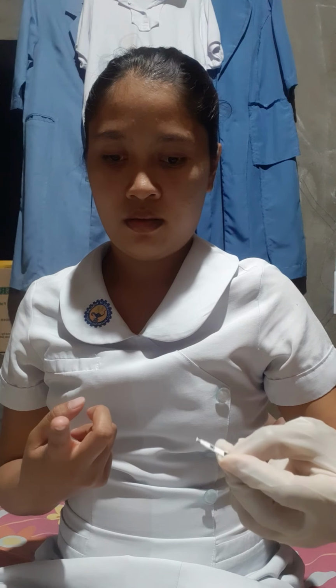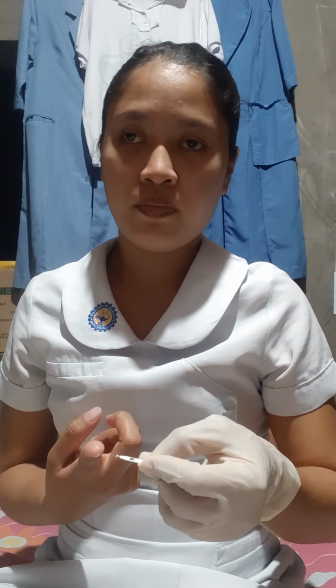So after darting it like that, we need to place the strips and expose the blood to the strip to have the blood sample on it.